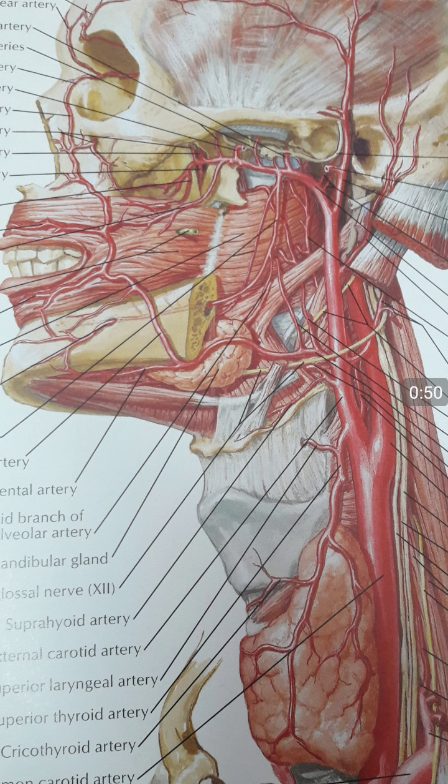It becomes the angular artery because here it reaches the medial angle of the eye, or medial canthus. So here you can see it is anastomosing with the dorsal nasal branch of the ophthalmic artery. It is called the dorsal nasal branch because it is supplying the dorsum of the nose. The dorsal nasal branch of the ophthalmic artery anastomoses with the facial artery, and it also anastomoses. These dorsal nasal, supratrochlear and supraorbital arteries are branches of the internal carotid artery.